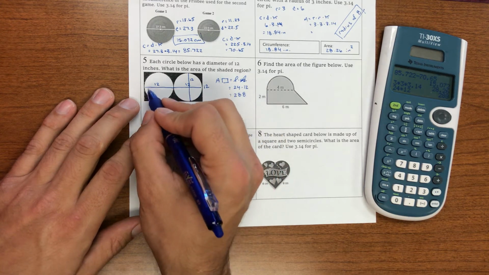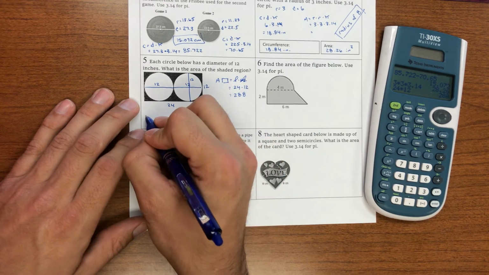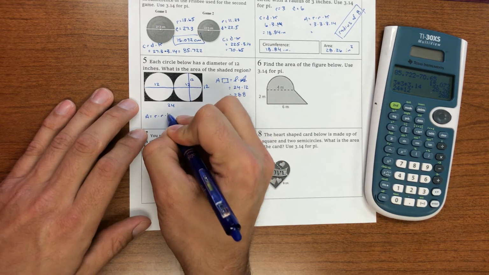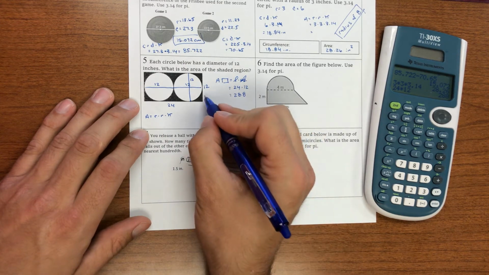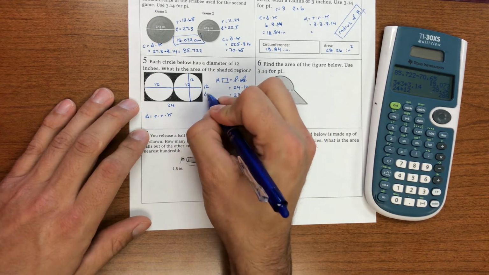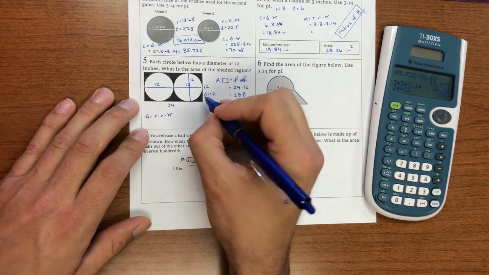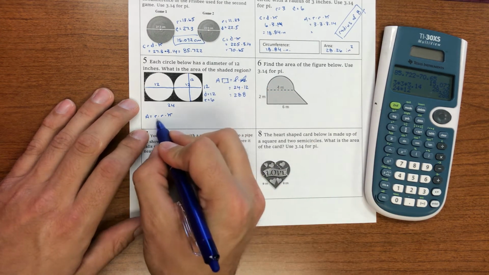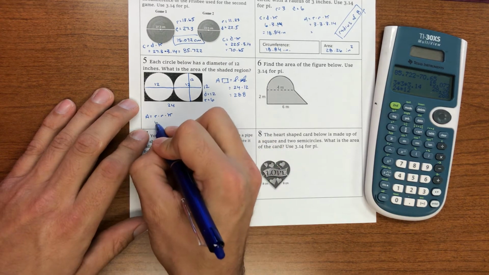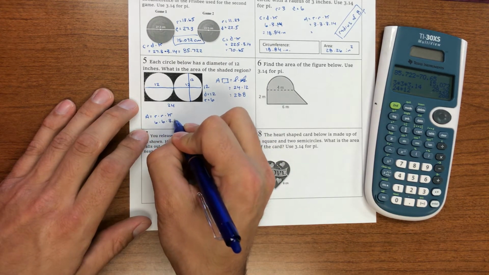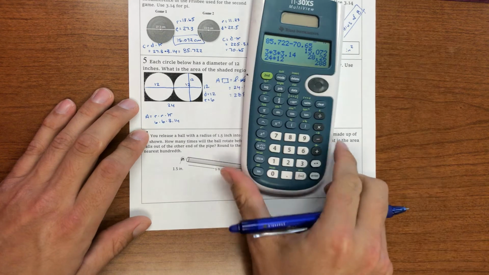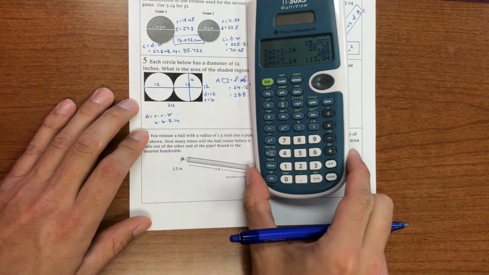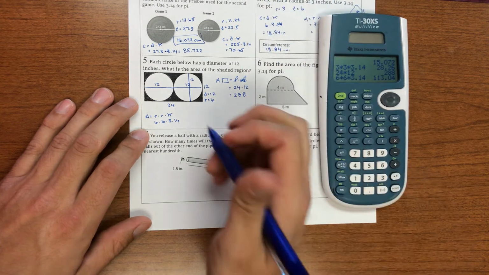Well, first I need to know the area of these circles. So let's say that area is radius squared times pi. And we skipped a little bit of a step here. We knew the diameter was 12, but I was working fast and I didn't write down the radius of 6. And that's something I need to find the area here. So 6 times 6 times 3.14 is 113.04.